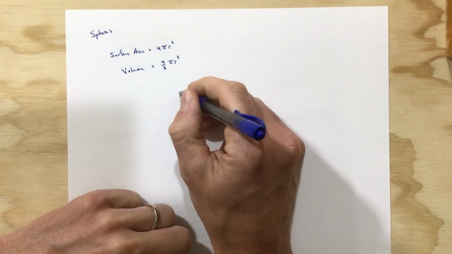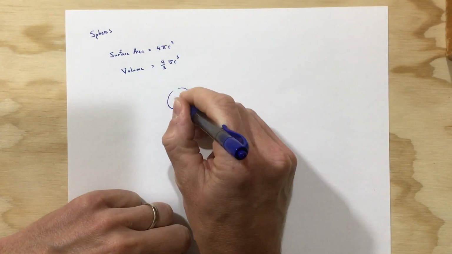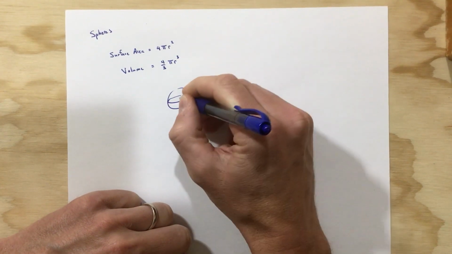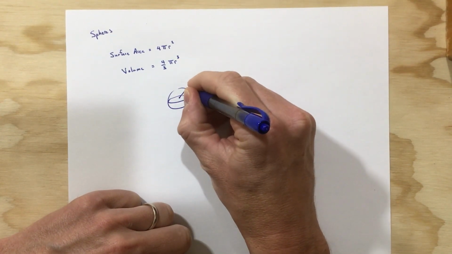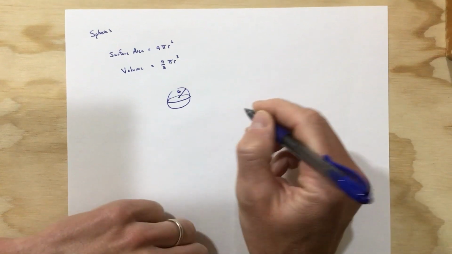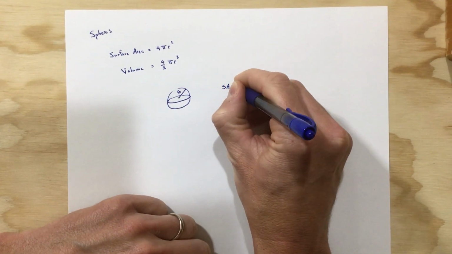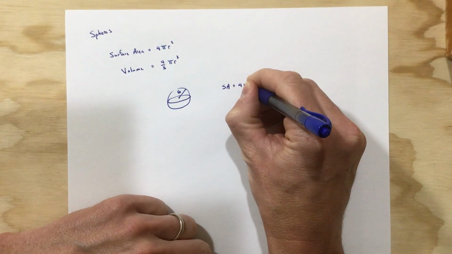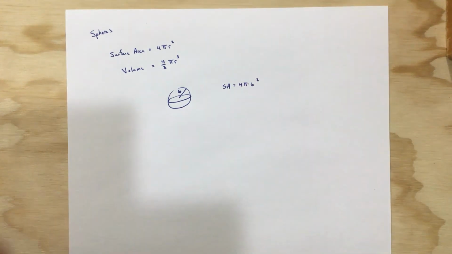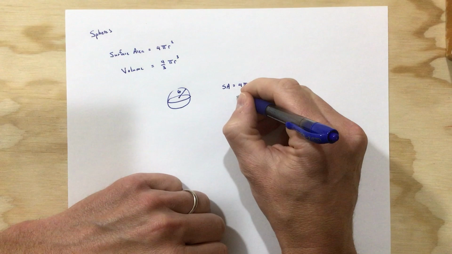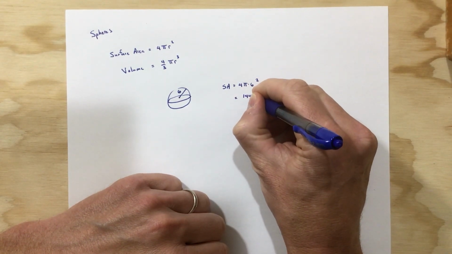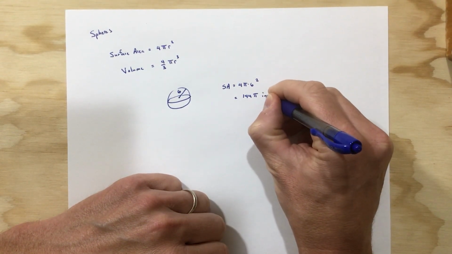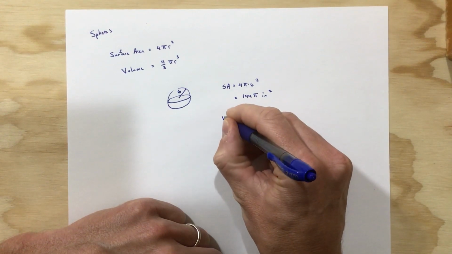So if I just give you a sphere, and I give you the radius, let's say, is 6, right? So then the surface area is just 4 pi times 6 squared. Lots of times we'll just do 4 times 6 squared, and we'll leave it in terms of pi, and we'll get 144 pi, and again, that might be like square inches, right?